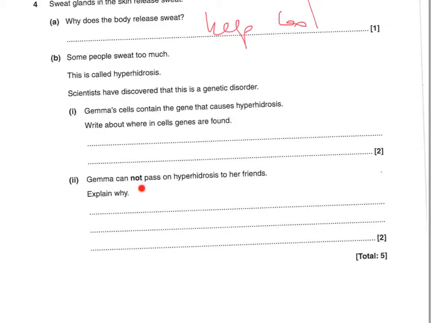It says Gemma cannot pass on hyperhidrosis to her friends. Explain why. So you've got 2 marks here. The first mark is just saying that it's not infectious, or it's not contagious, or it can't be caught. And then the second mark is saying that it's caused by a gene, and therefore it's inherited. So if you put it's inherited, that's your second mark, or caused by a gene. That could also be your second mark.